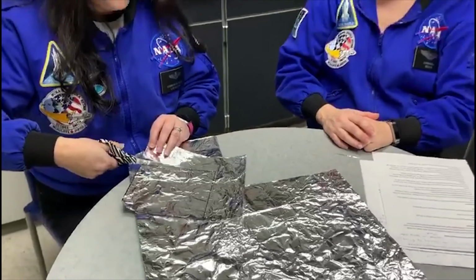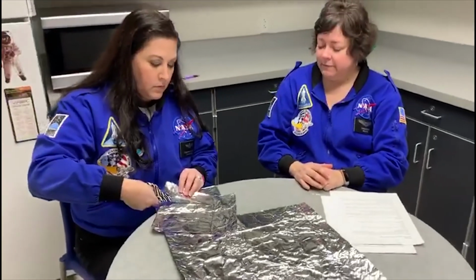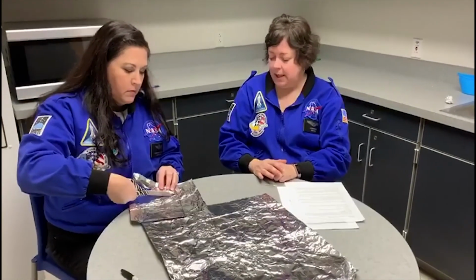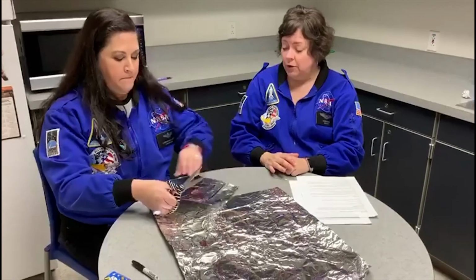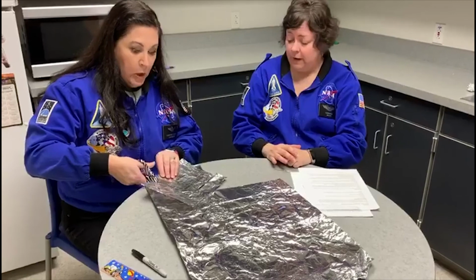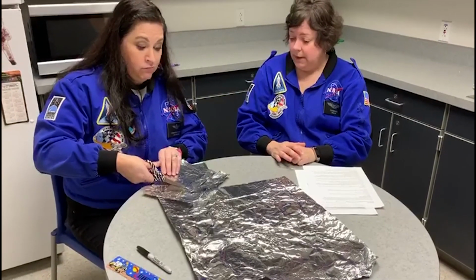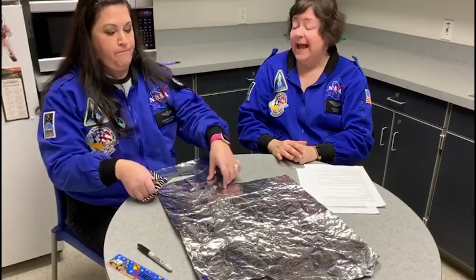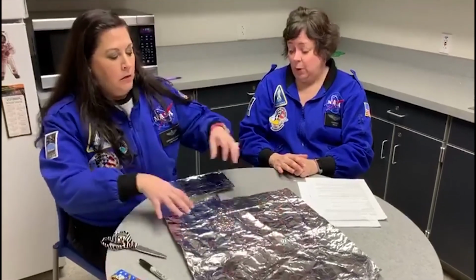We're getting there. All right, so Miss Jennifer, when you are finished cutting, you are going to make a boat by folding or creasing, and then we're going to see how many pennies that boat will hold. Okay. Now, let's think about some different boats.